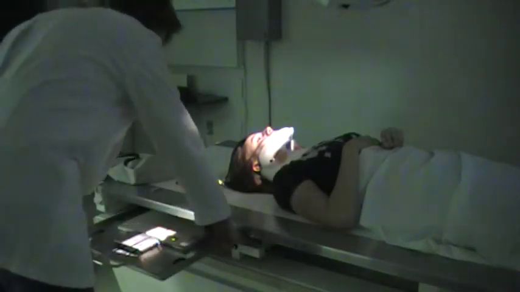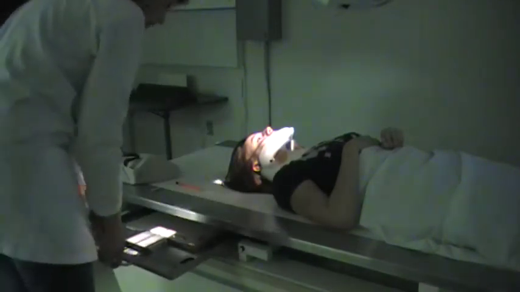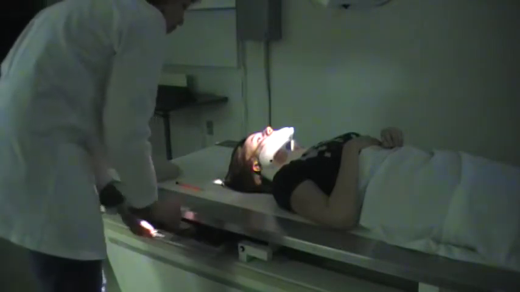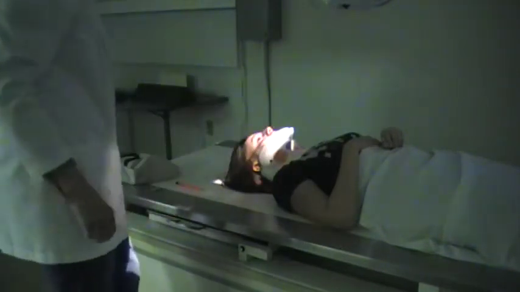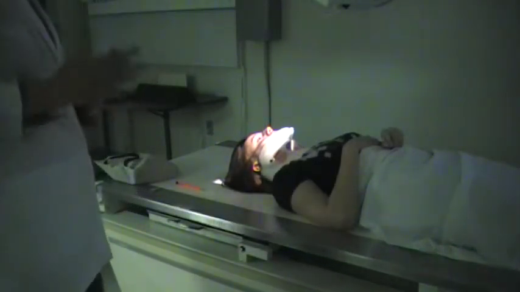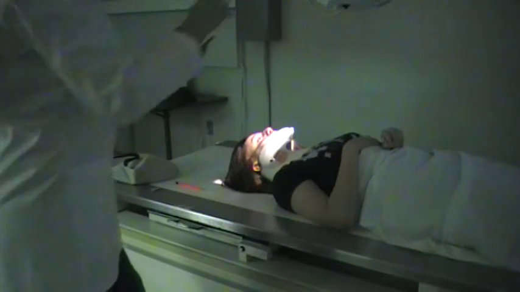Okay, and then just line up your Bucky tray, make sure that it is lined up with the tube. I'm going to place my right marker here to indicate this is the right side of her face. So that is the reverse Waters. Next I'm going to do the reverse Caldwell.